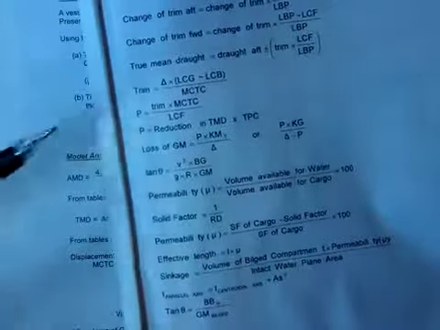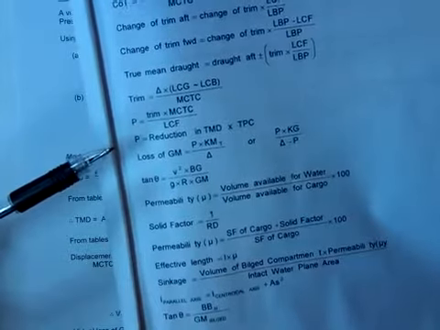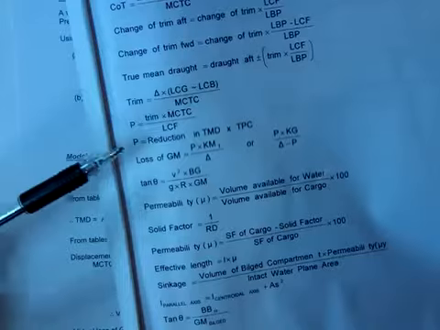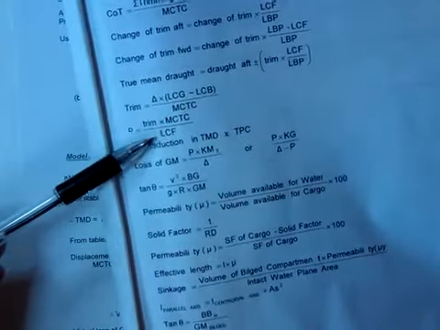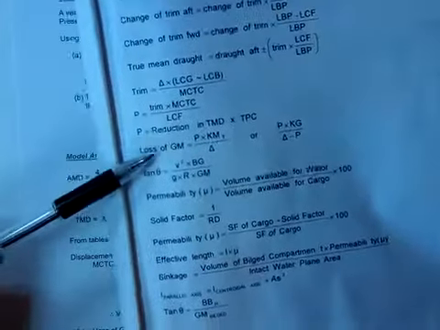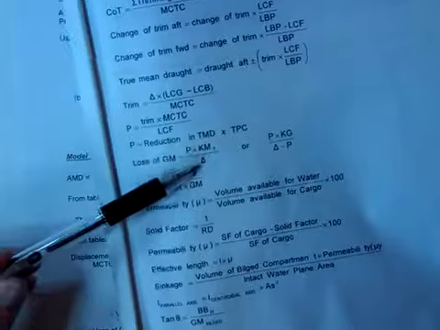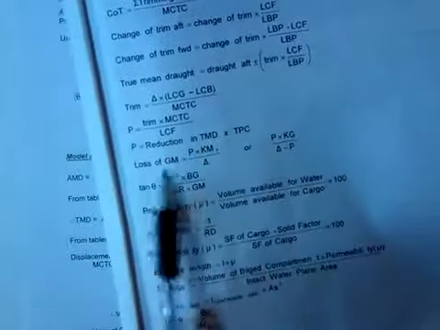So I'm going to go to my stability formula sheet, and I'm going to identify the formulas that I'm going to need to use. Well, the P force is trim times MCTC over LCF. I know I'm going to need that formula, and I'm going to need loss of GM is P times Km over displacement. There is one using KG, but I always use this formula here.